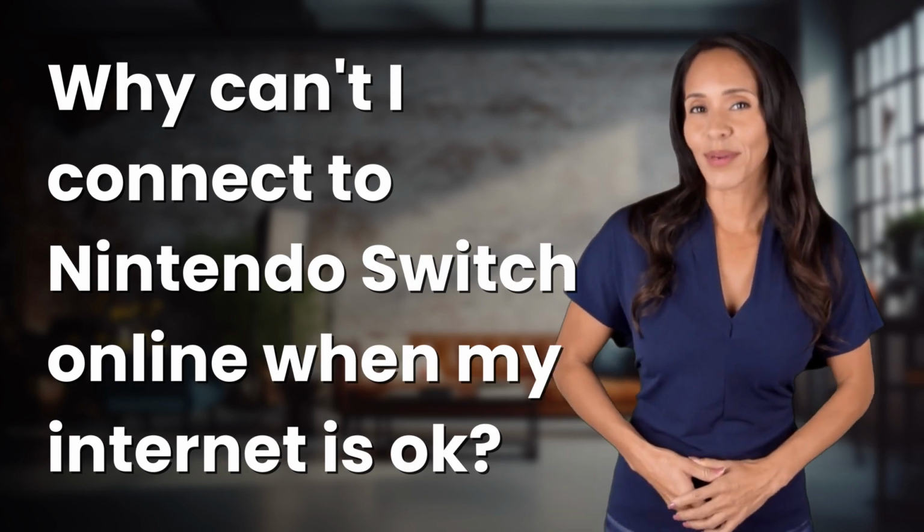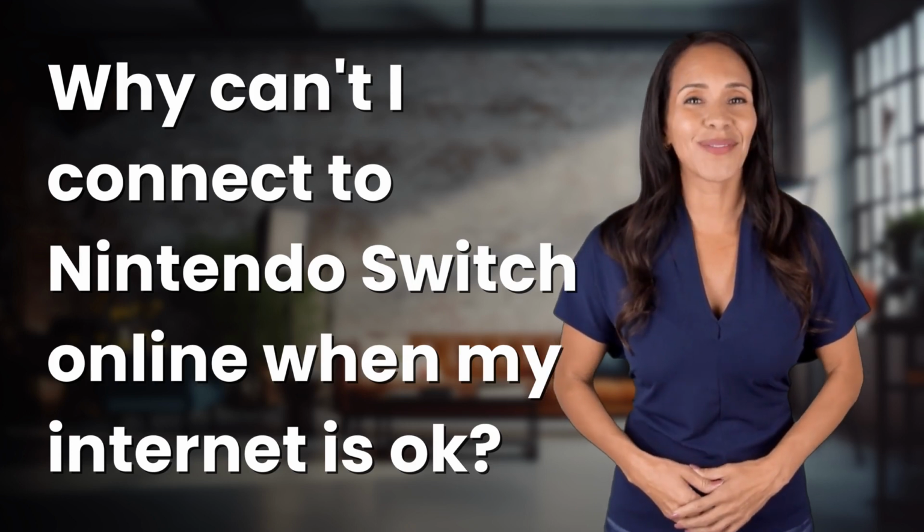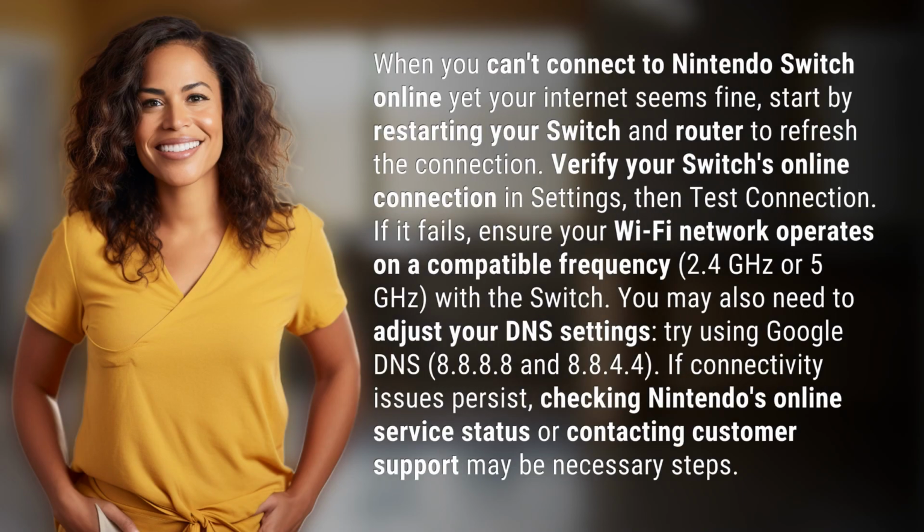Let's satisfy our quest for knowledge with today's question. When you can't connect to Nintendo Switch Online yet your internet seems fine, start by restarting your Switch and router to refresh the connection. Verify your Switch's online connection in Settings, then test connection. If it fails, ensure your Wi-Fi network operates on a compatible frequency, 2.4 GHz or 5 GHz, with the Switch.